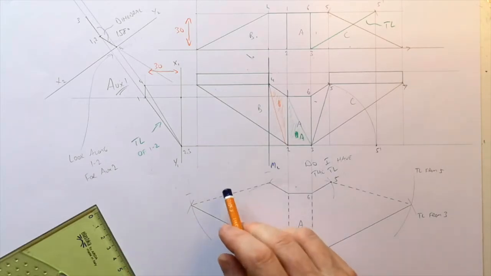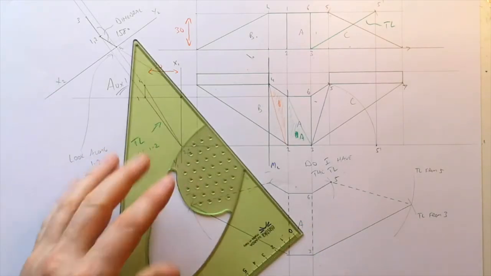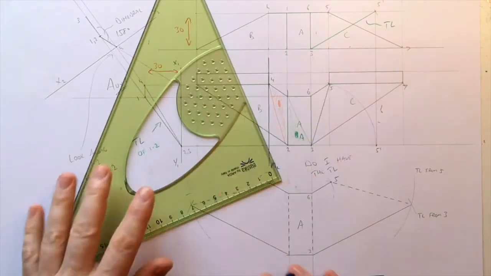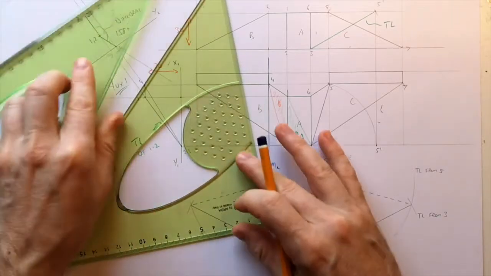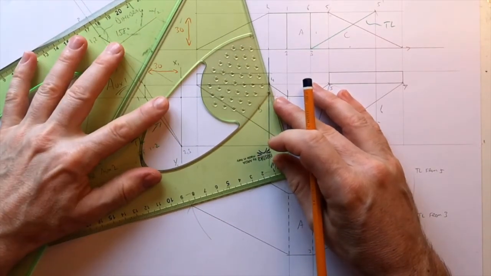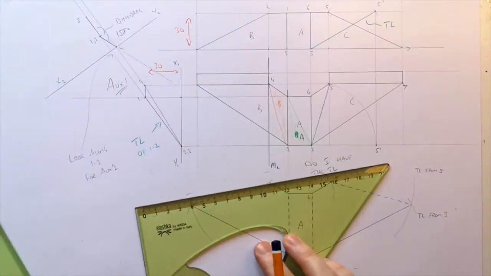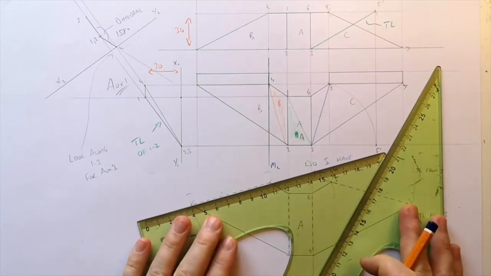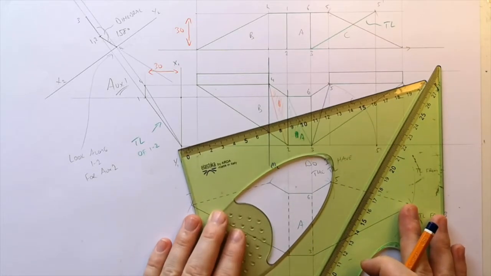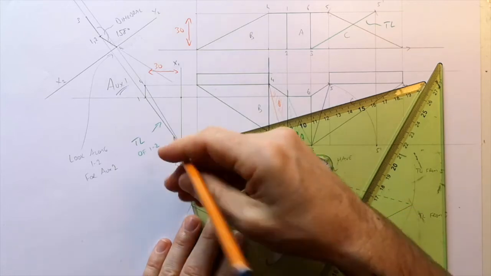Well, what do we know about this? We know it's a rectangle, so we can actually use our perpendiculars. I'll do it this way just so you can see the shadow will be better on it. Okay, there we go. So we can just take a perpendicular line.